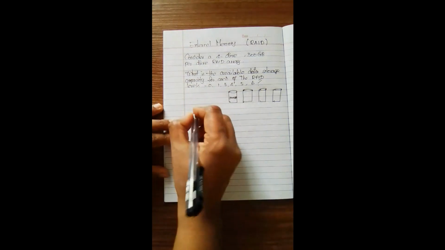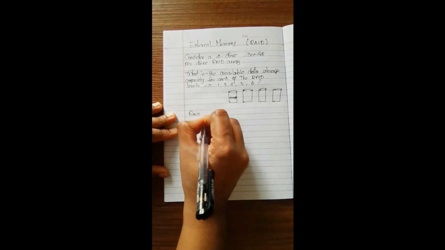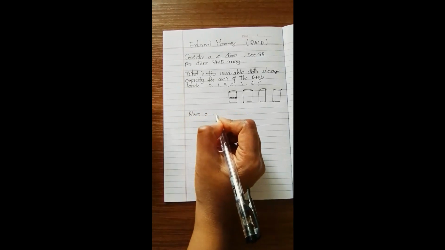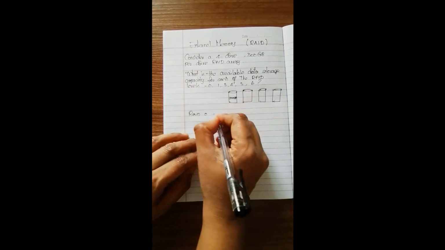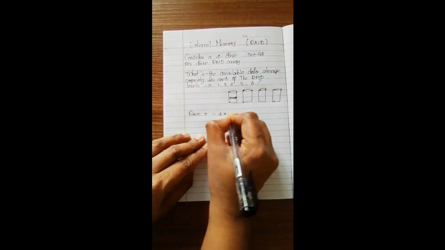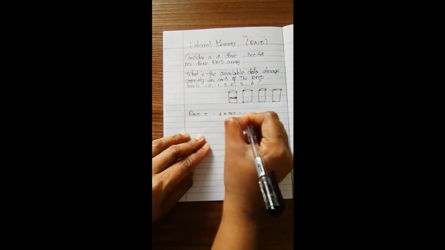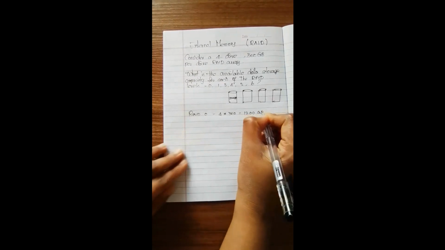Okay, let's assume RAID 0. When you say RAID level 0, there is no duplication, there is no redundancy. Data is striped across all the 4 drives. So there are 4 drives and each drive capacity is 300. So the total capacity is 1200 gigabyte.